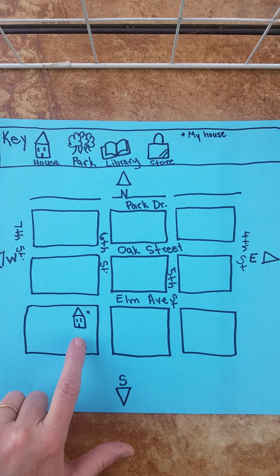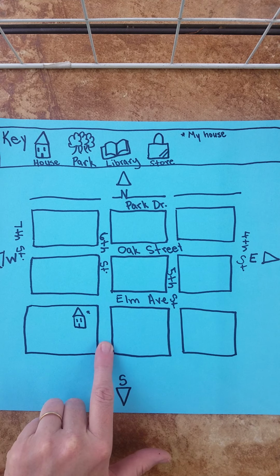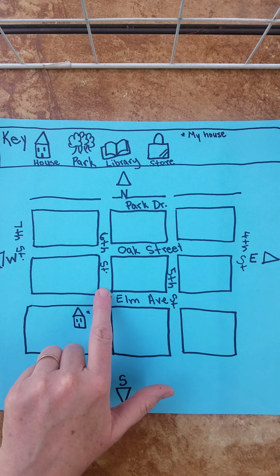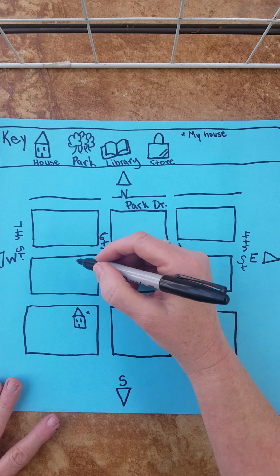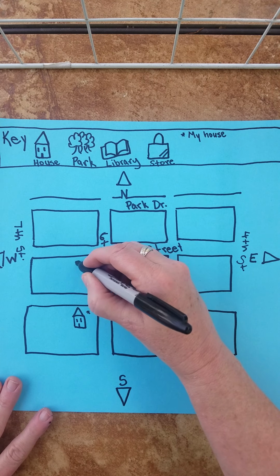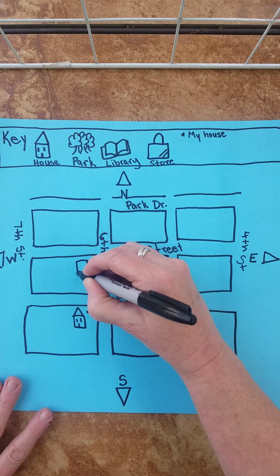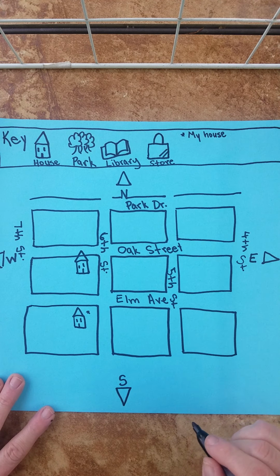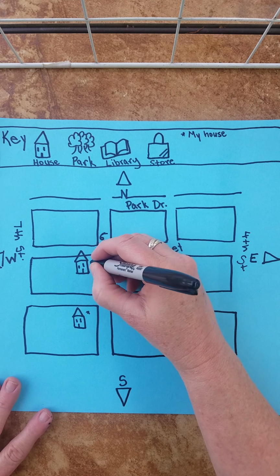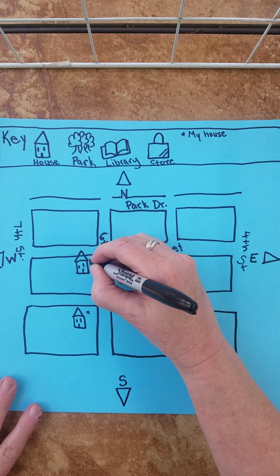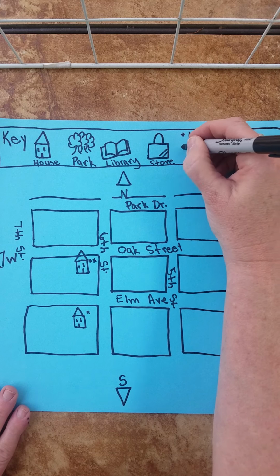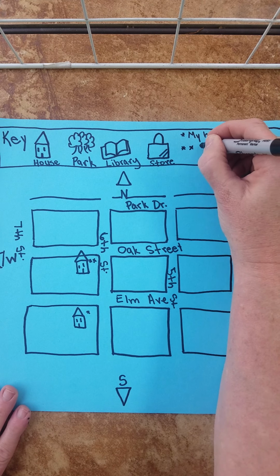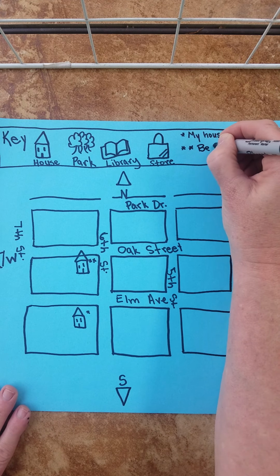So some mornings in the summer, I would wake up and I would walk up 6th Street to where my best friend lived. And I would knock on her door and I'd ask if she wanted to go to the library with me. So to indicate that that's her house, I can put this on the key too. Best friend's house.